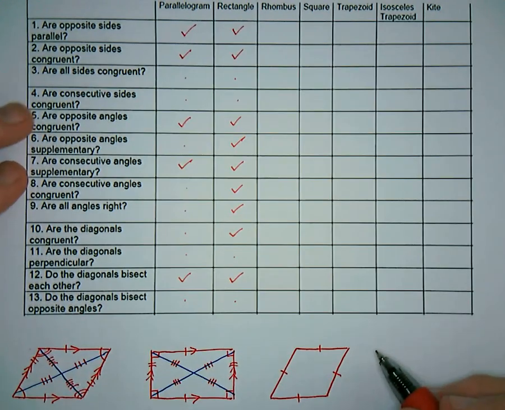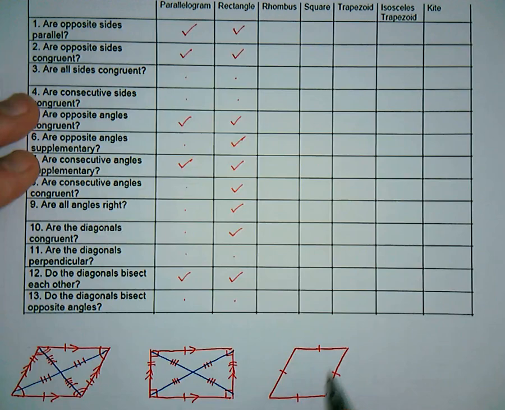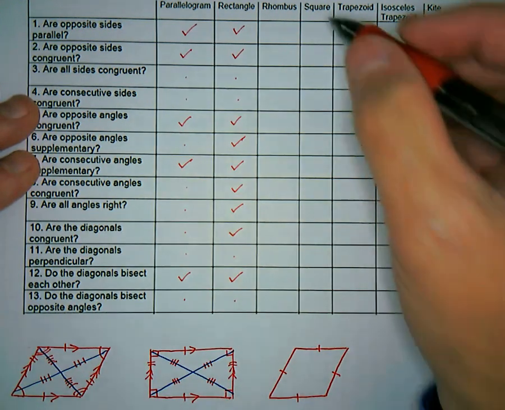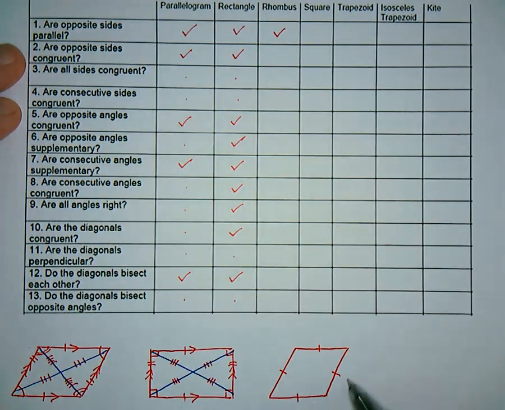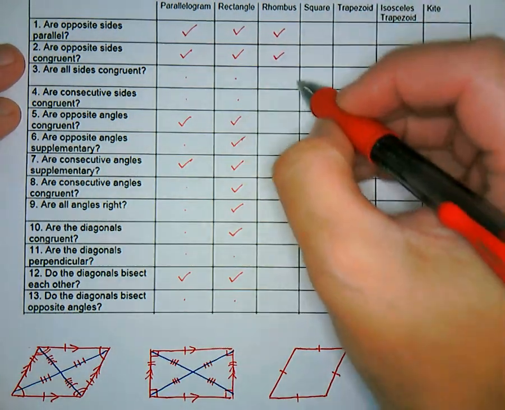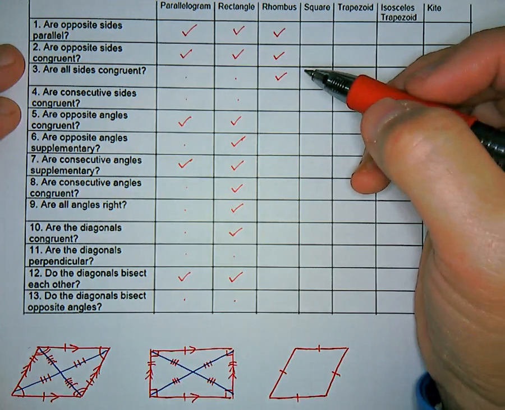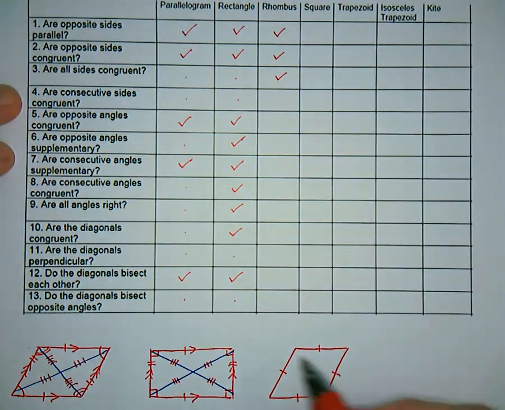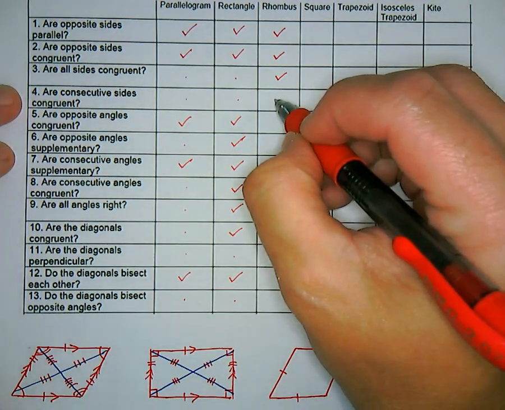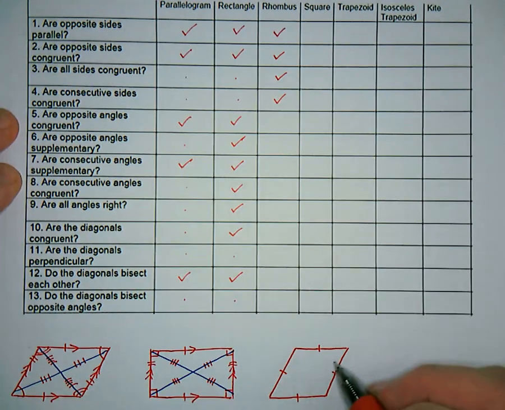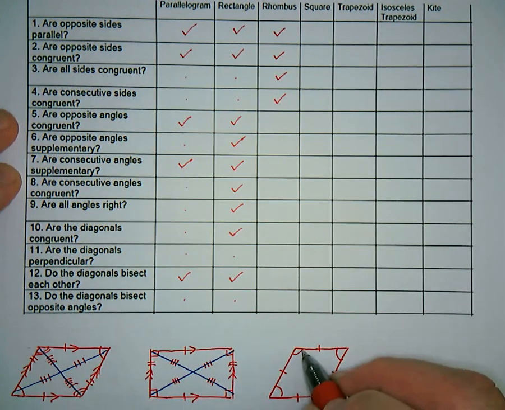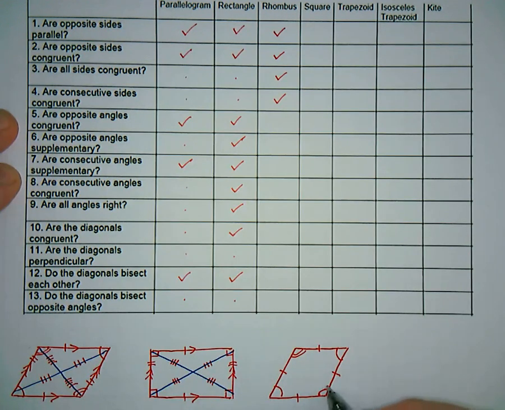Okay, so are opposite sides parallel? Yes. This side parallel to that side, this side parallel to that side. Absolutely. Okay. Opposite sides congruent. Well, they're all the same length, as a matter of fact. So they're all congruent. Are consecutive sides congruent? Well, if they're all congruent, then that one's congruent to that one's congruent to that one, and consecutively around the rhombus. Are opposite angles congruent? Yeah. This angle, opposite of this angle, same angle. This angle, opposite this angle, same angle.